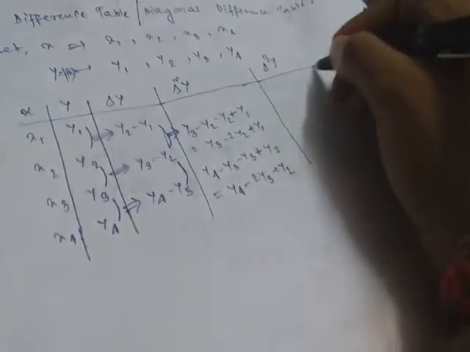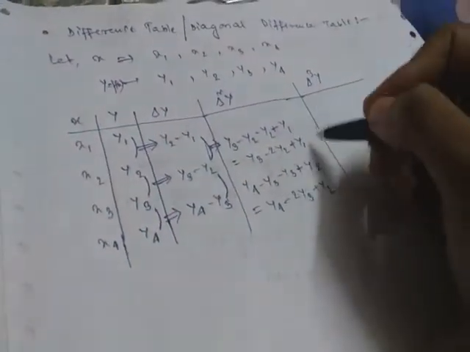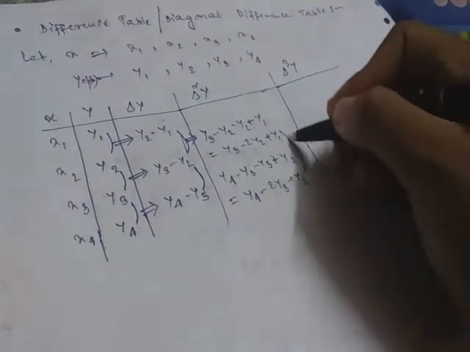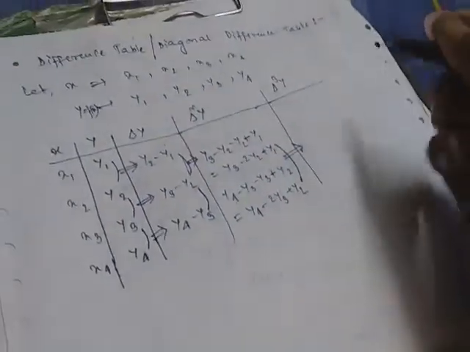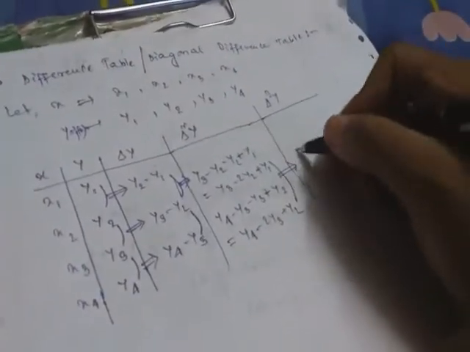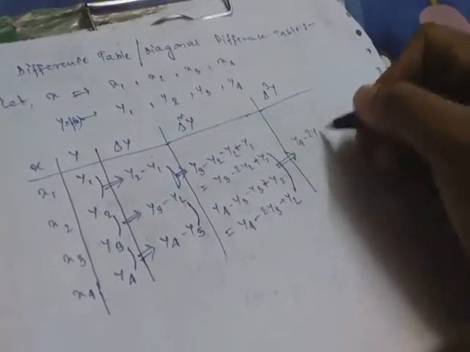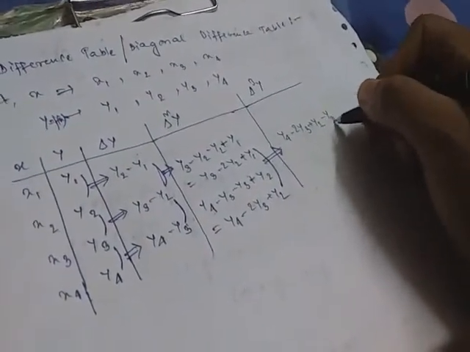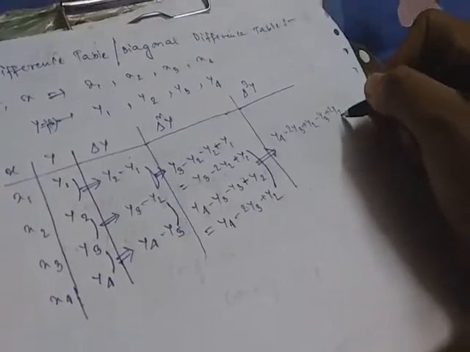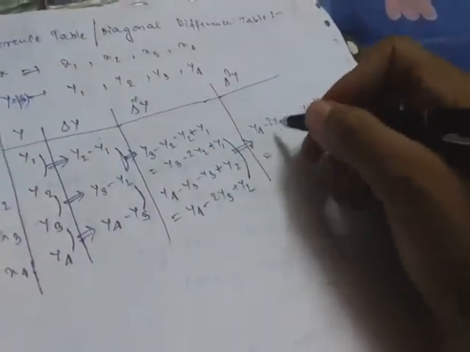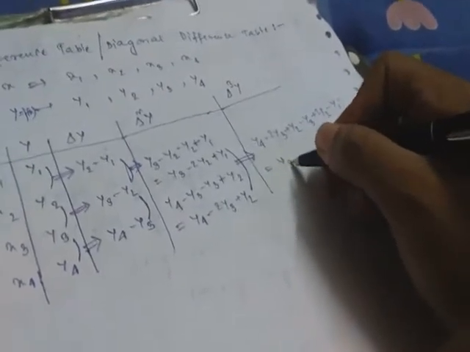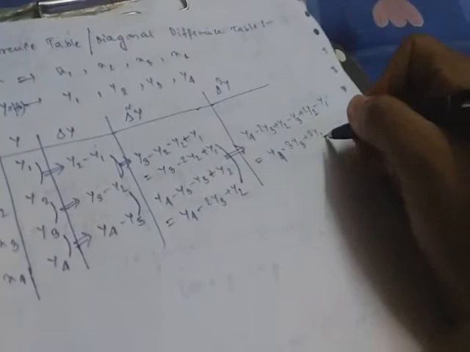And del 3y, why? It is the third order difference. How will we calculate it? We will just subtract these two. So it will give us y4 minus 2y3 plus y2 minus y3 plus 2y2 minus y1. So after performing the algebraic addition, we will get this as the result.